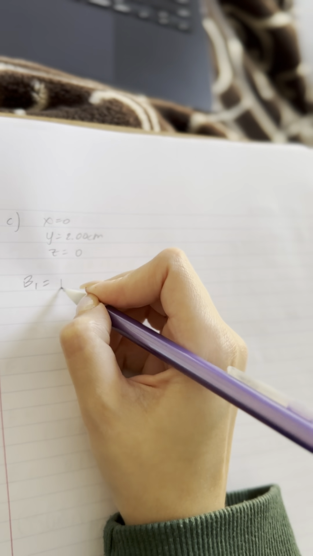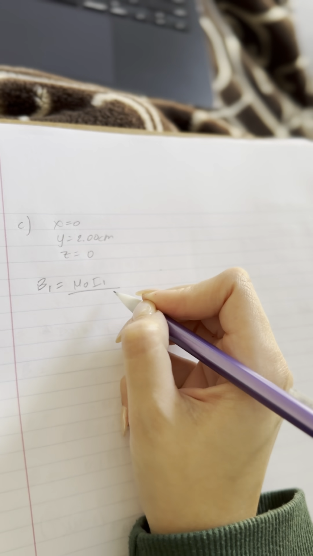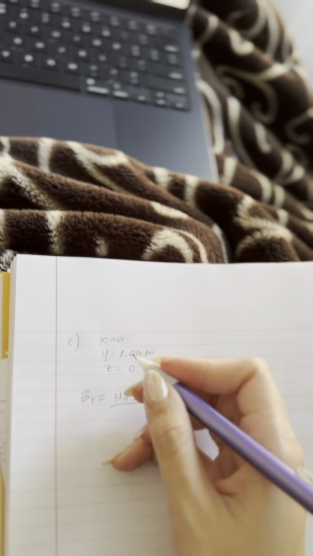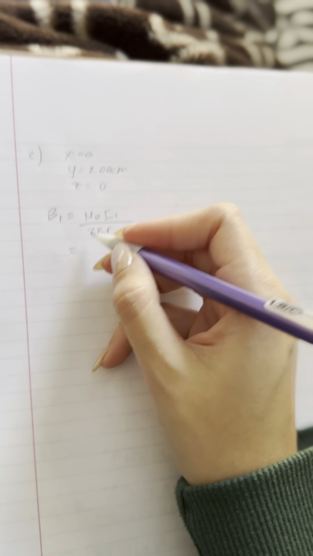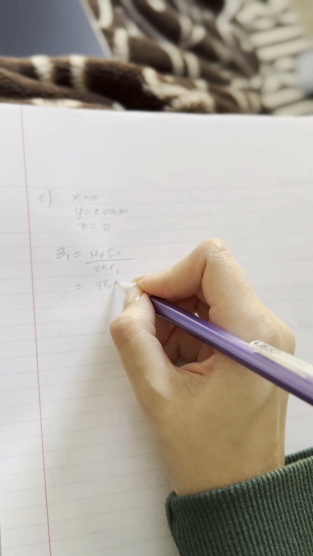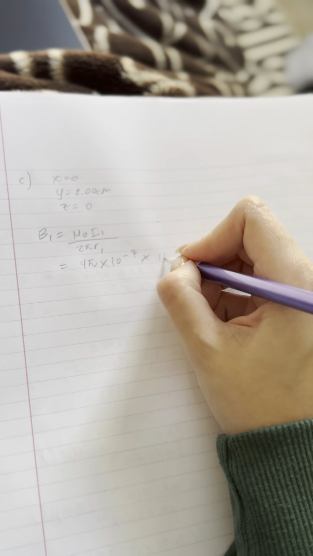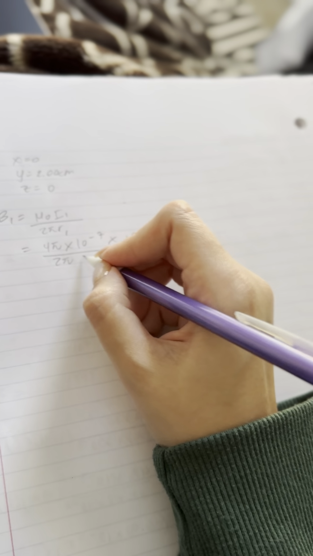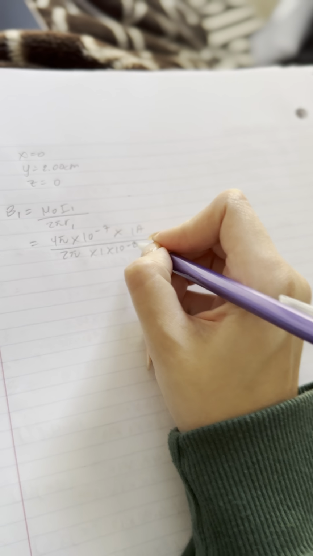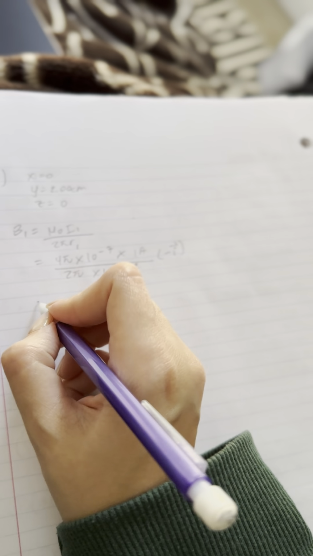B1 is equal to mu 0 times I1 divided by 2 pi r1. This is equal to 4 pi times 10 to the negative 7 times 1 A divided by 2 pi times 1 times 10 to the negative 2, and this is a negative i vector.